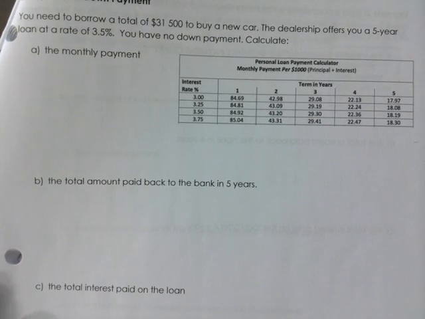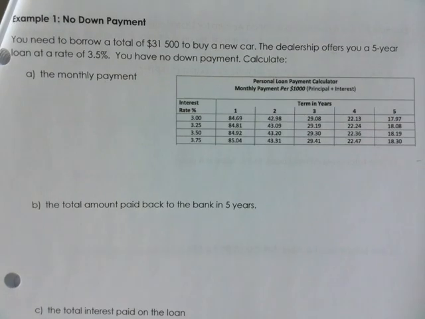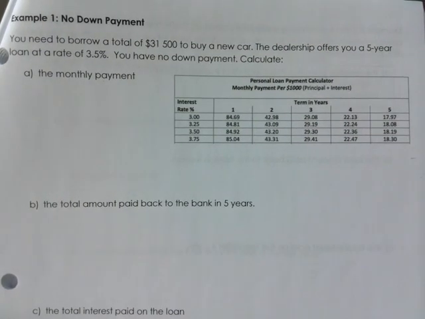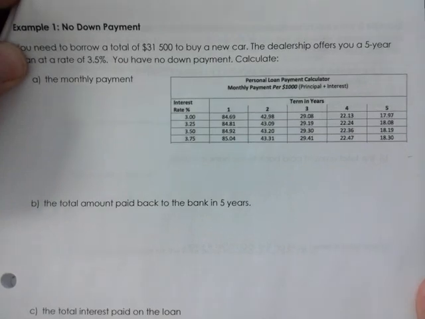Okay, let's go to page 28. We'll do an example without down payment. I'll do this one with you, and then you will do one on your own. Okay.